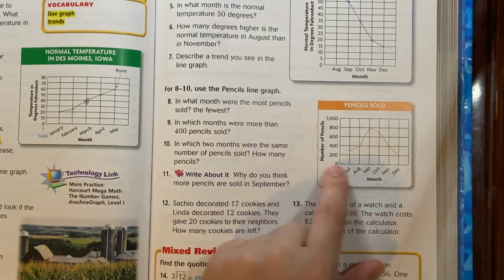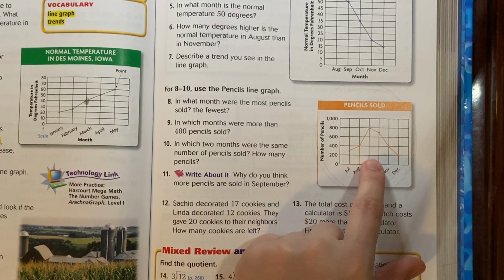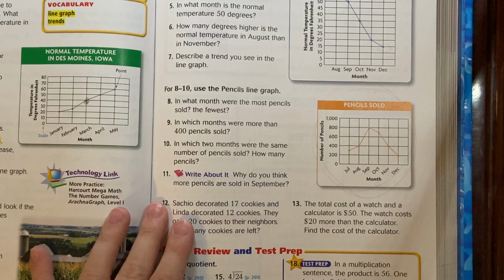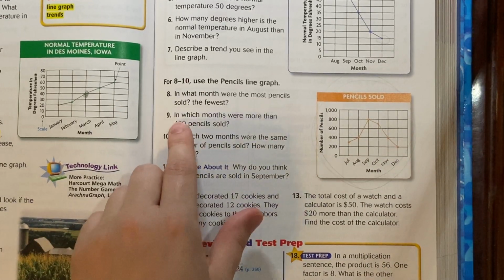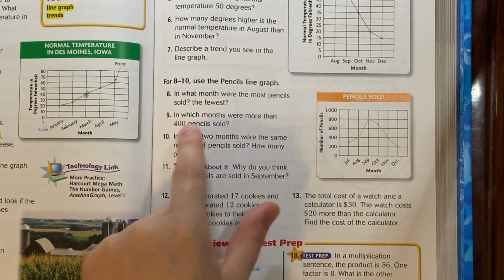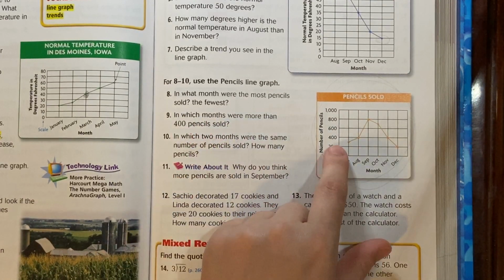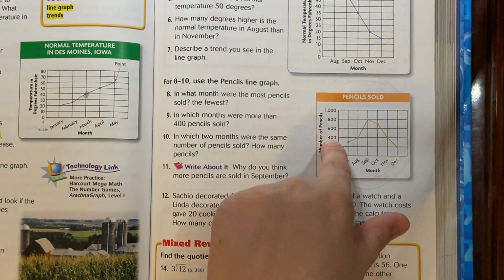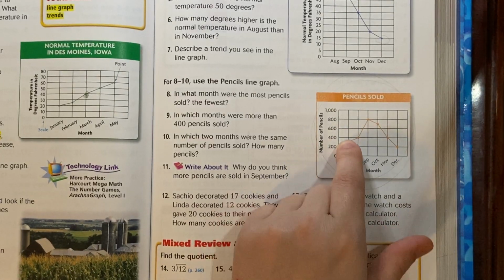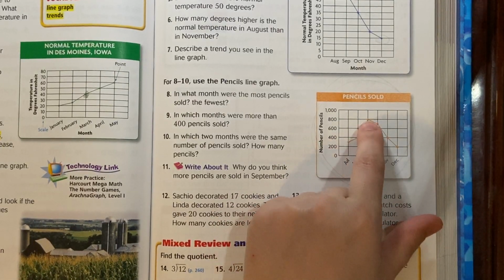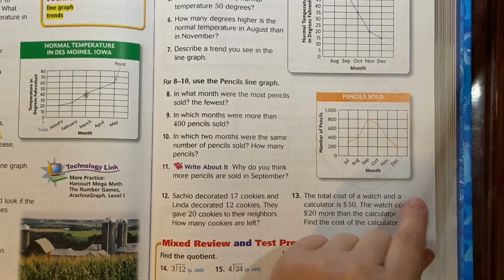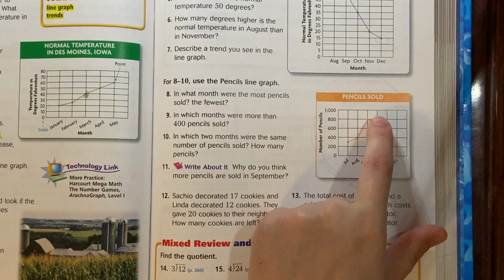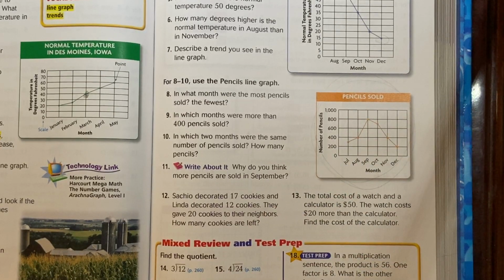The fewest, December. We're not in school that much in December, only half. In which months were more than 400 pencils sold? So I'm going to go up this time because I've got a digit. So 400, more than 400, not July, not August. Oh, September, October, and then November's equal with August. So I'd say September and October.